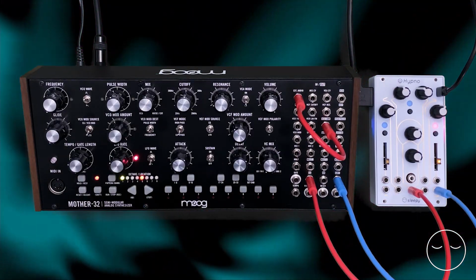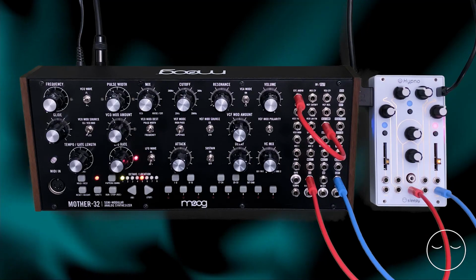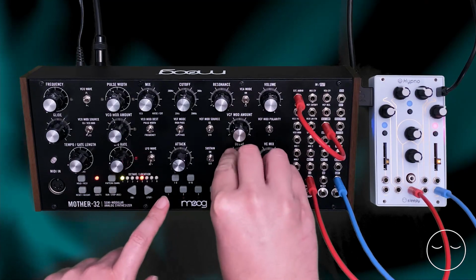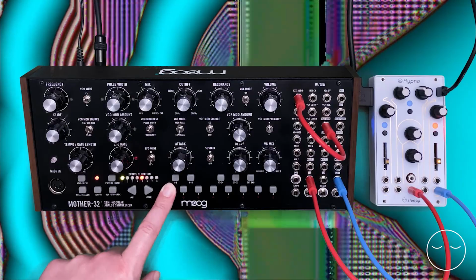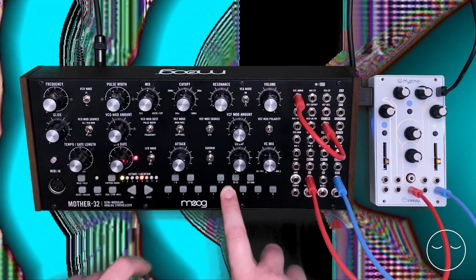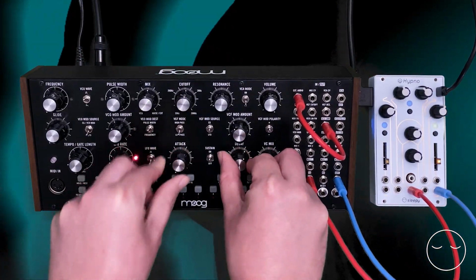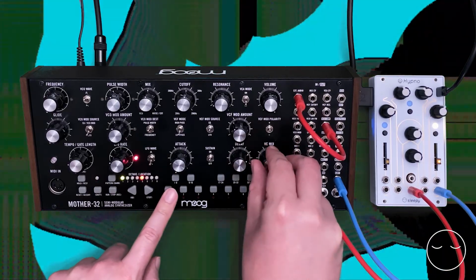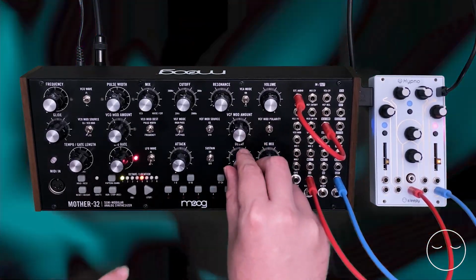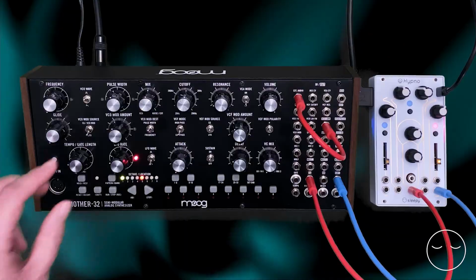When we modify the attack or decay, we are seeing changes that mirror the brightness of the sound. This can work nicely with sequences.